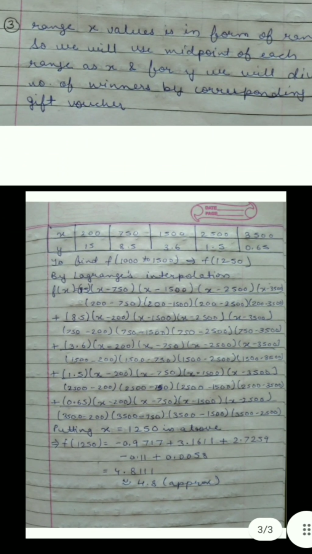The x values are in the form of ranges, so we will use the midpoint of each range as x, and for y we will divide the number of winners by the corresponding gift vouchers range. Through this we will construct the table, that is x is equal to 200, 750, 1500, 2500 and 3500, and y will be 15, 8.5, 3.6, 1.5, 0.65.